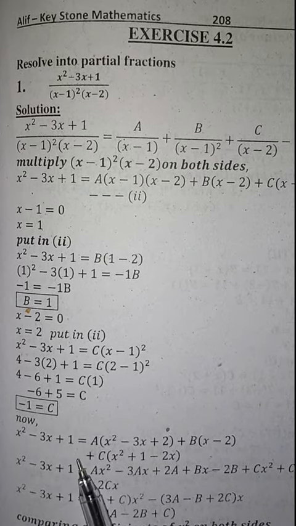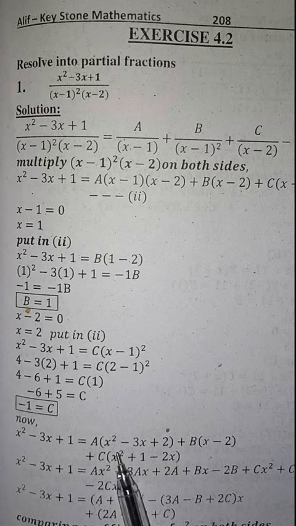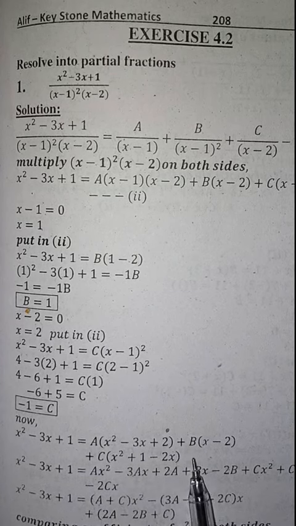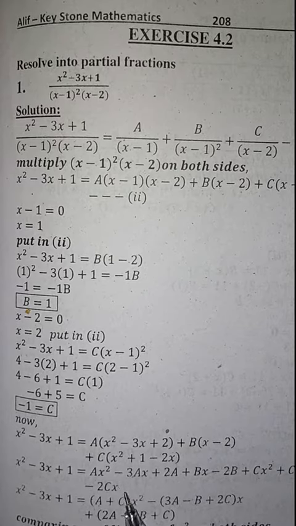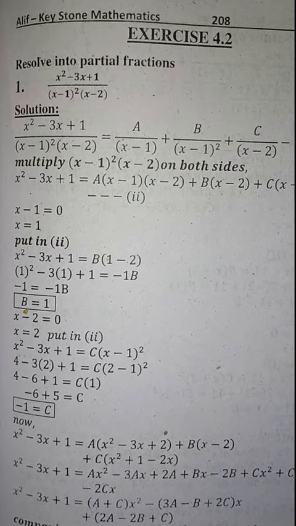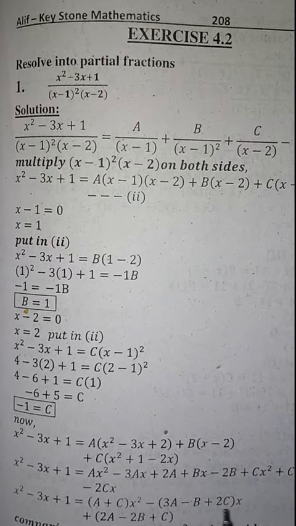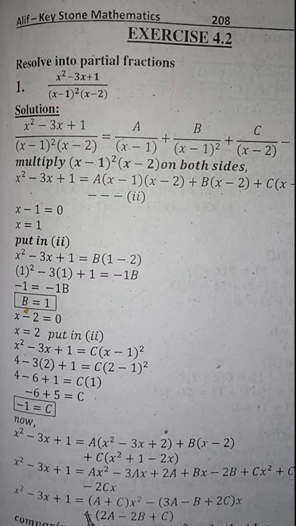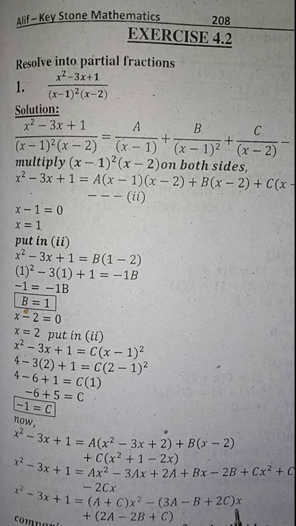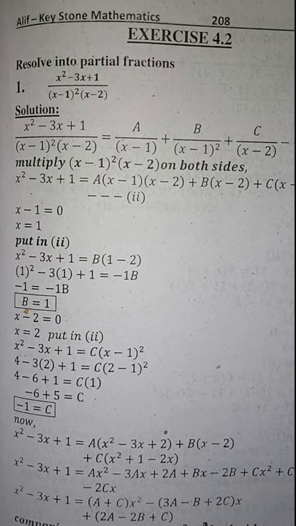Now x square minus 3x plus 1 is equal to a into (x square minus 3x plus 2) plus b into (x minus 2) plus c into (x square plus 1 minus 2x). So after simplifying, we can get x square minus 3x plus 1 is equal to (a plus c) x square minus (3a plus b plus 2c) into x plus (2a minus 2b plus c).